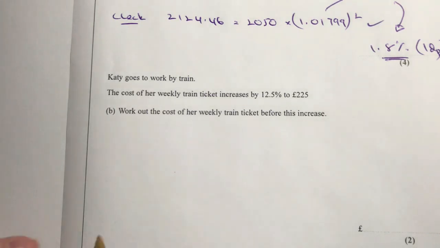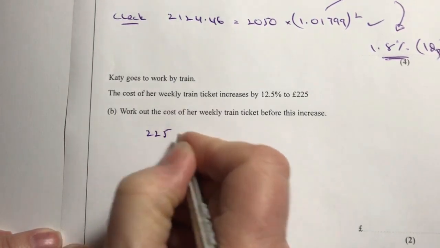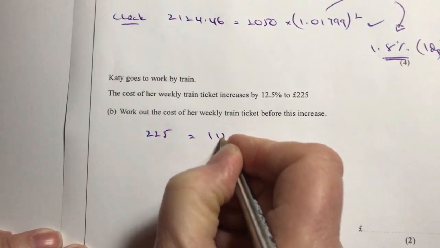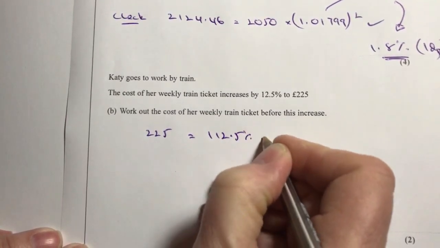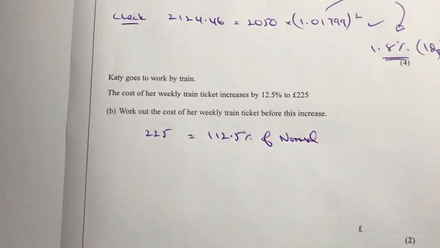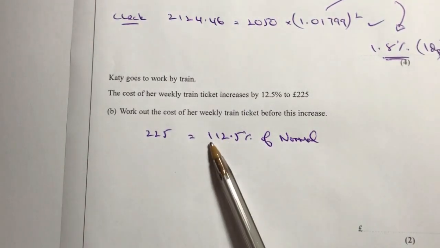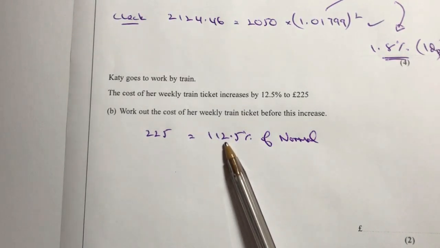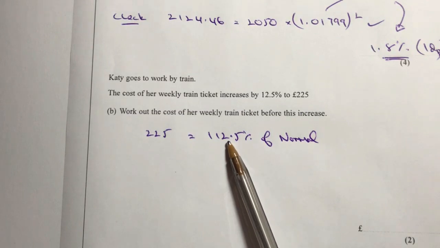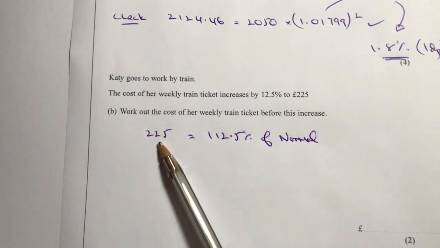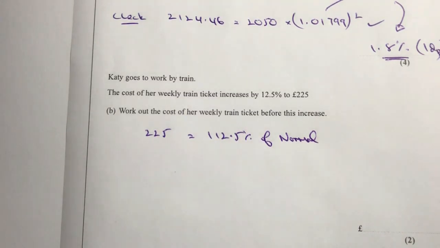So what we're saying is that this £225 is equal to 112.5% of the normal price, because if it's increased by 12.5%, 100% of it was what it used to be, and 12.5% is the increase. So what it is now is 112.5%, which is £225. Okay, so let's, as we did before, convert that to a decimal.